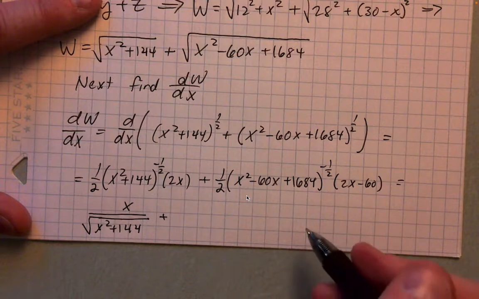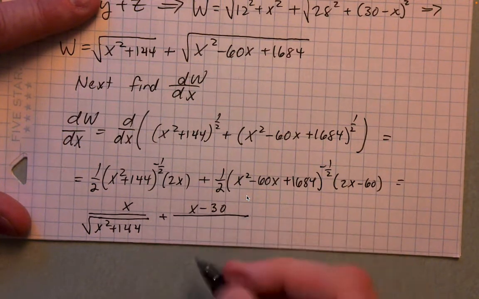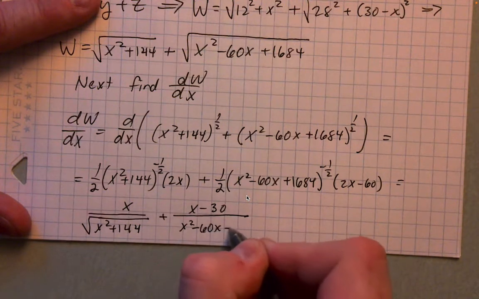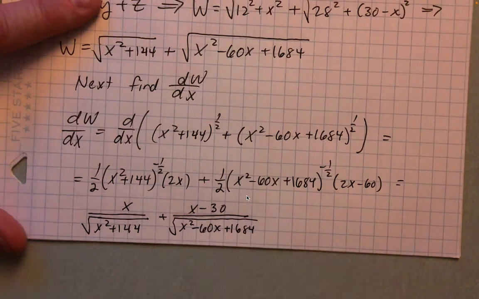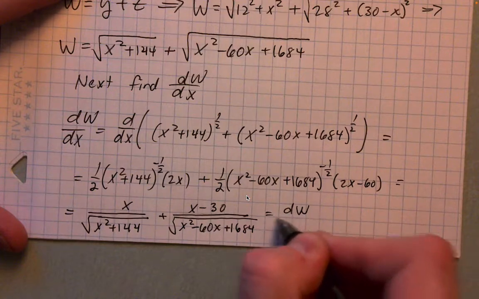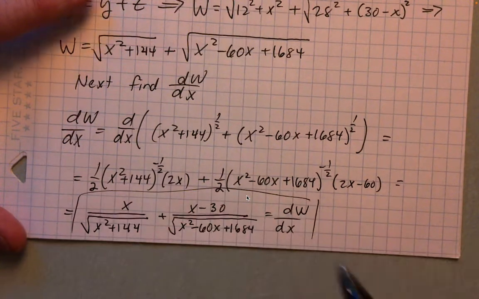So that's good. And so you'll have x minus 30 on top, and then the square root of x squared minus 60x plus 1684 on the bottom. Okay, now this, of course, we'll just rewrite it here. This is dw dx. That's your derivative of w.